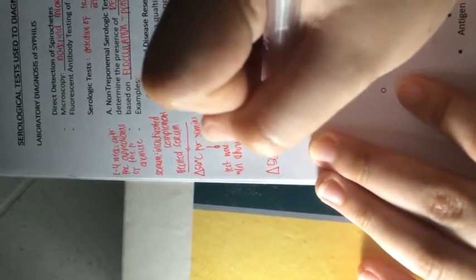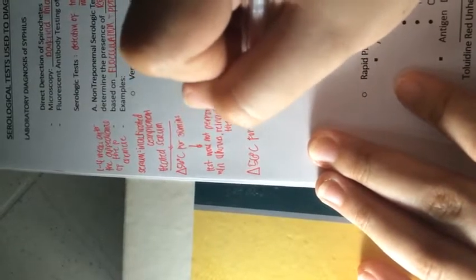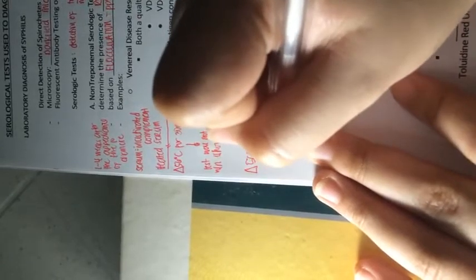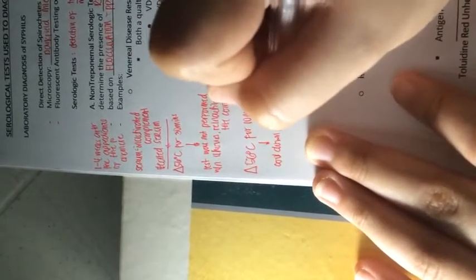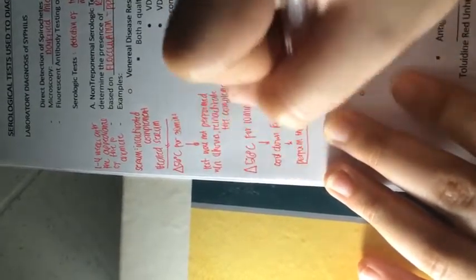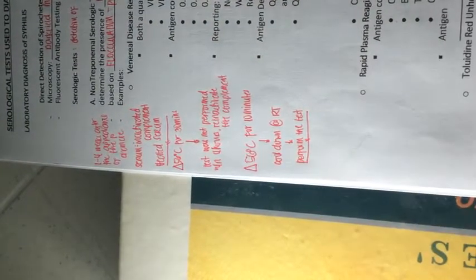We need to reheat our serum at 56 degrees Celsius for 10 minutes, and then cool down at room temperature, then perform the test. 30 minutes to 1 hour would be enough to cool down our serum sample to room temperature. After that, we can now perform non-treponemal serological tests.